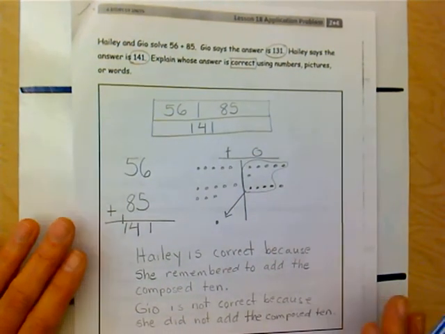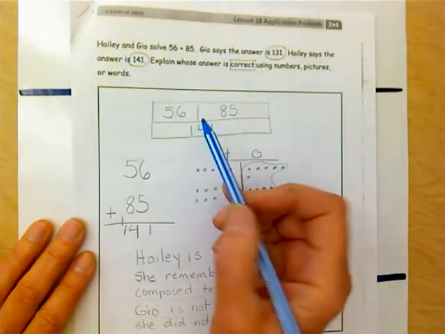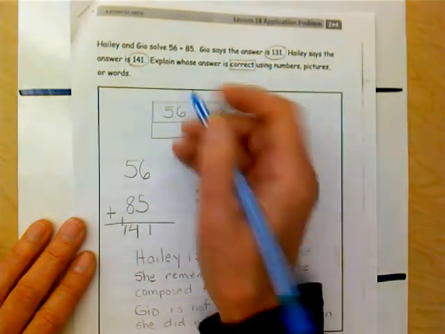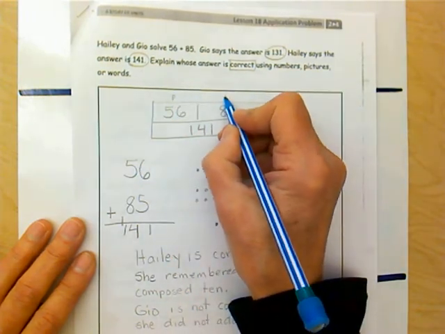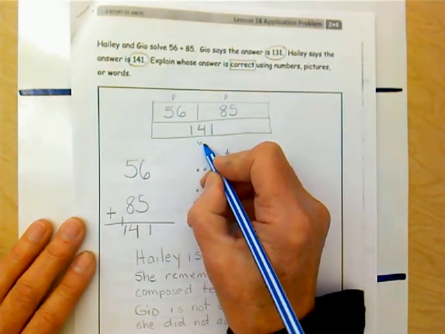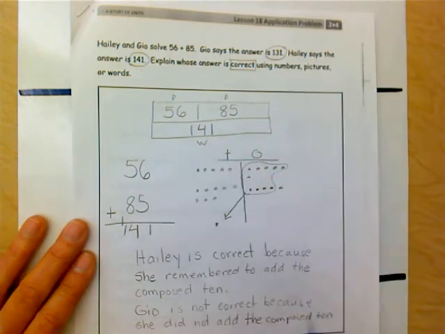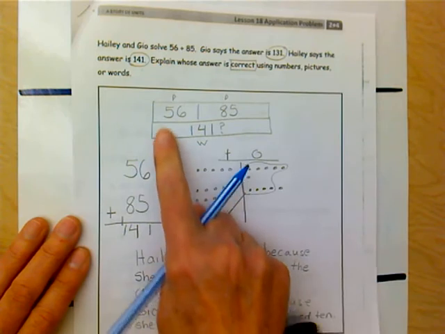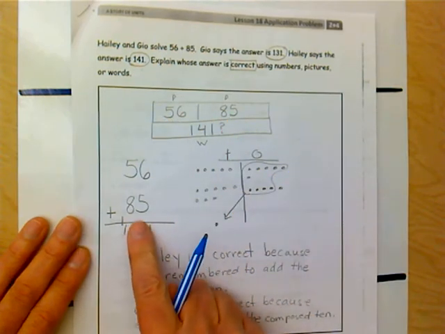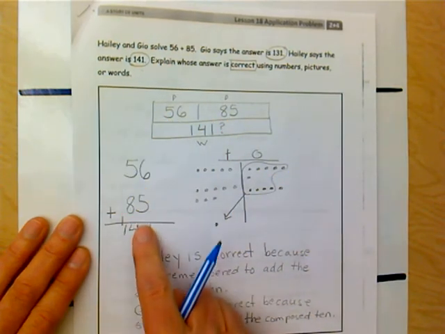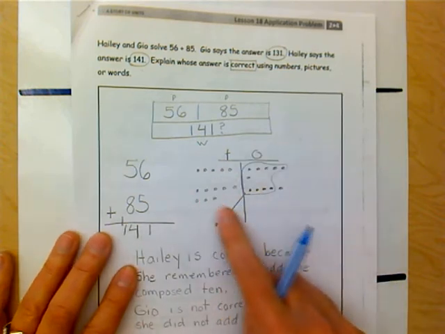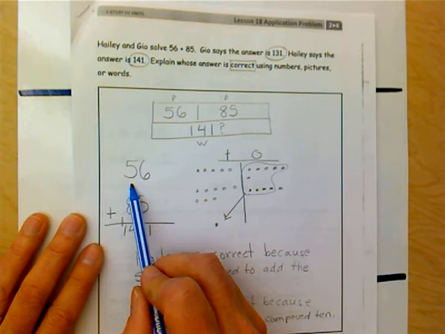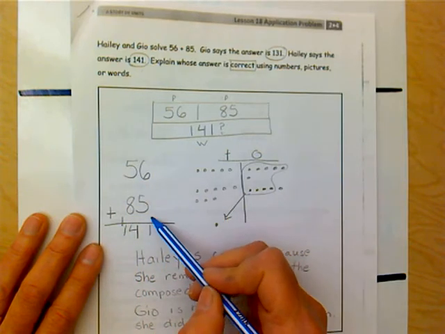So I started, hopefully you started off with your tape model, which would be a part and a part, which is 56 is a part and 85 is a part, and we are trying to come up with the whole. So that was what we were trying to figure out. So if you did this, as I encouraged you, you need to set this up in a vertical form and then create your chip model for addition. Remember, when you're doing addition with the chip model, you have to show both add-ins.